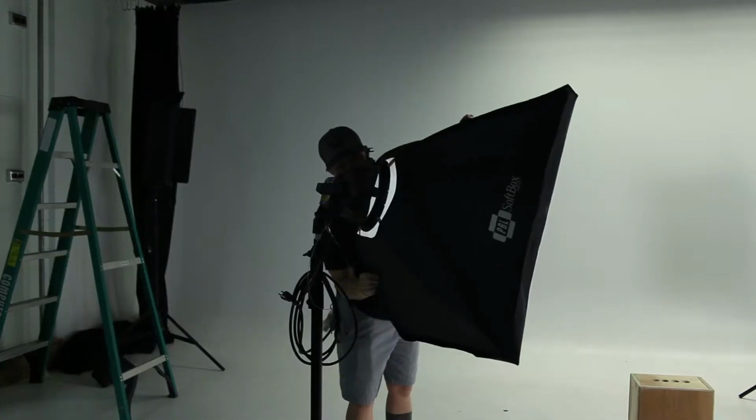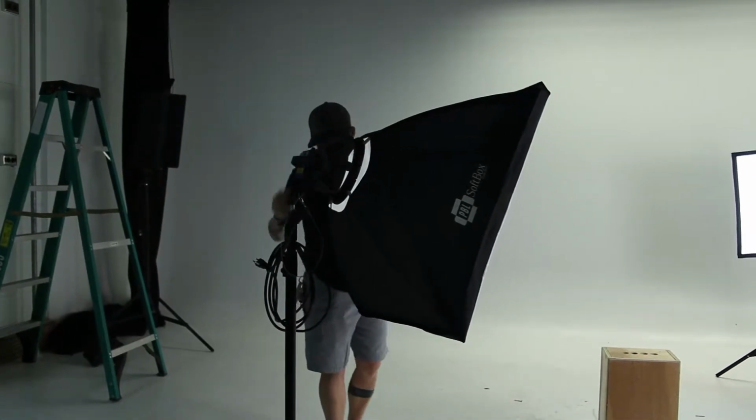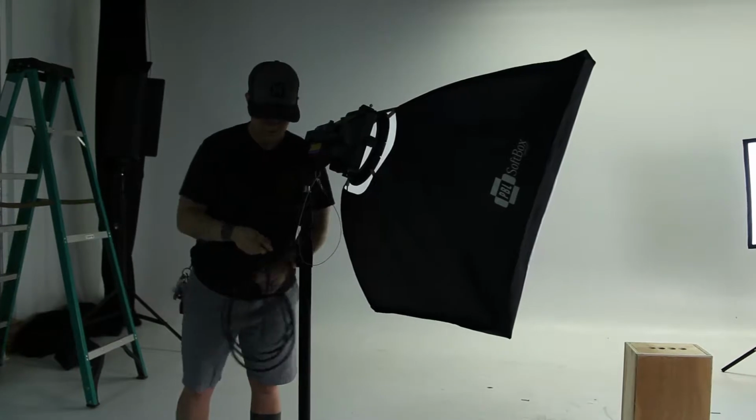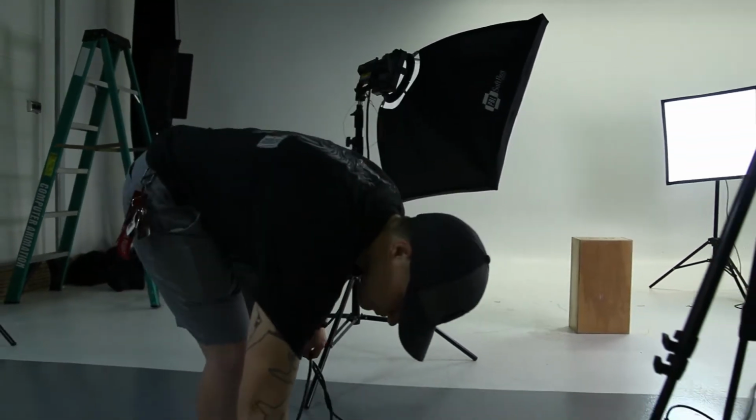What side of the camera you should place it on depends on the look you're going for. To create a standard look, whichever way the subject is facing in the frame, put the key light on that side of the camera. You can get as creative as you want with this. Try placing the key light at different angles and elevations.